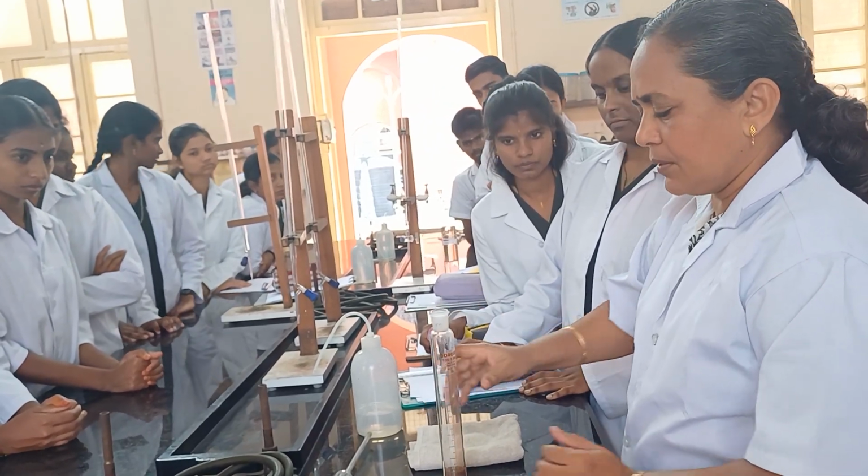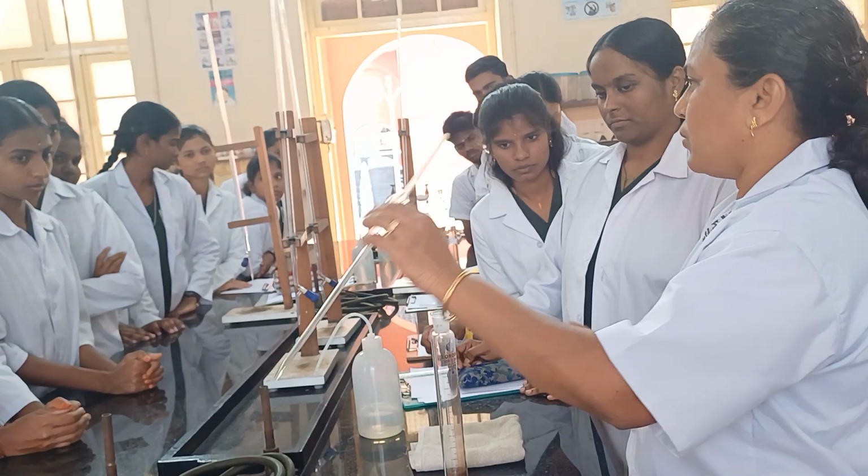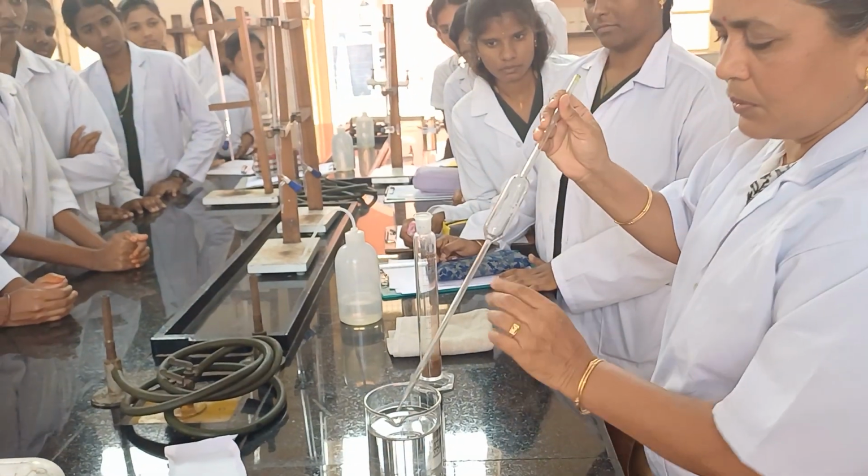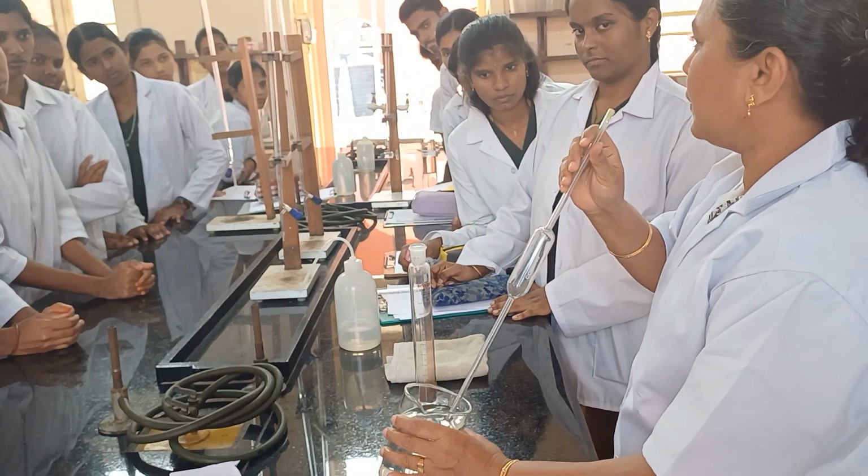Then afterwards, pipette out and add 50 ml of water. We should pipette out; we should not use a measuring cylinder.